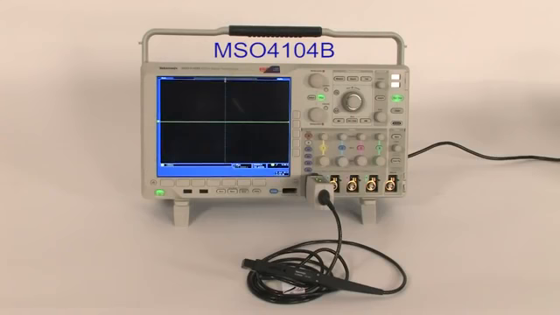You have just seen a few examples of why it is important to pick the right oscilloscope and probe combination to accurately make the current measurements you need. The Tektronix MSO 4104B is compatible with a wide variety of current and voltage probes for all of your evolving power measurement needs.